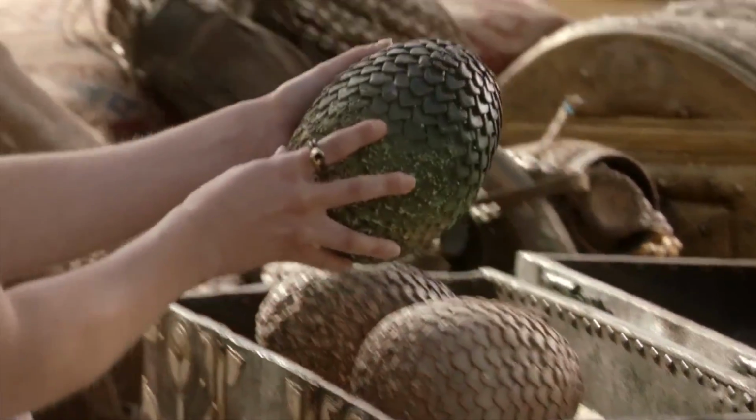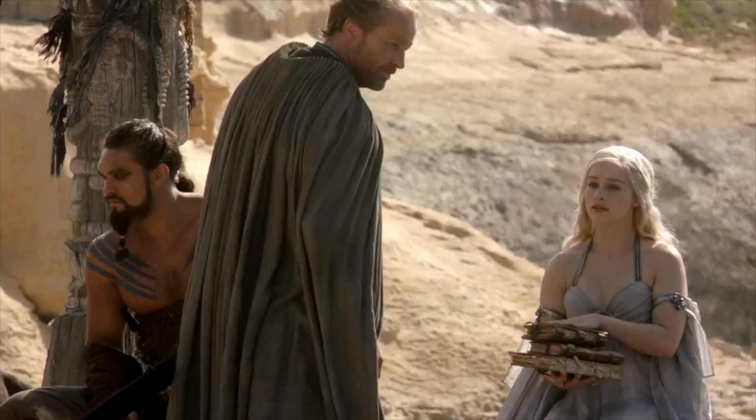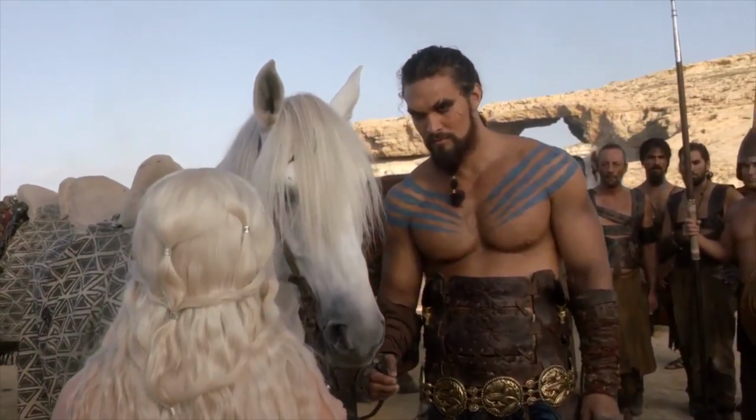Daenerys being given 3 ancient dragon eggs as a wedding gift. Ser Jorah, the exiled knight, coming into the Targaryen service. The rather nice horse that Drogo gave Daenerys as a wedding gift.